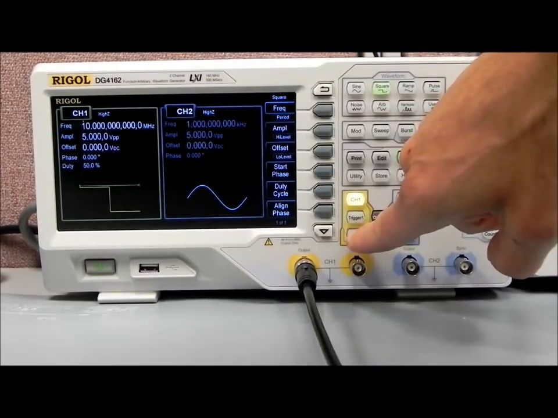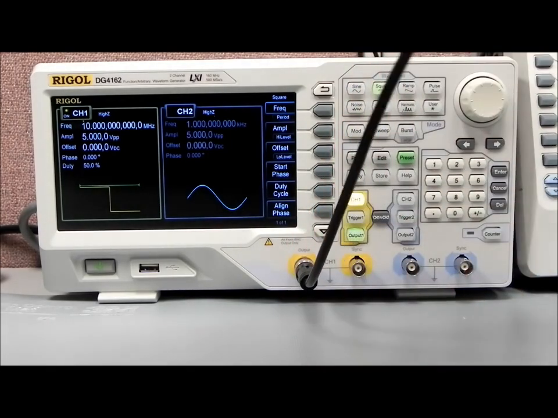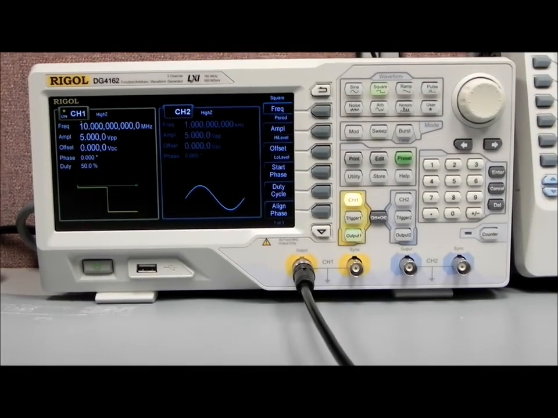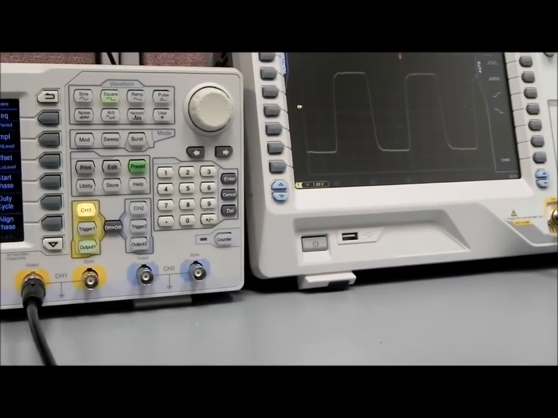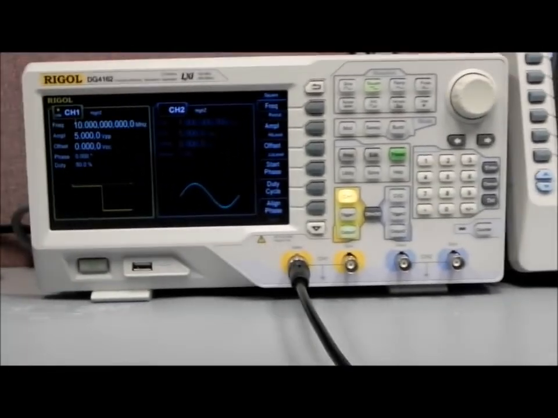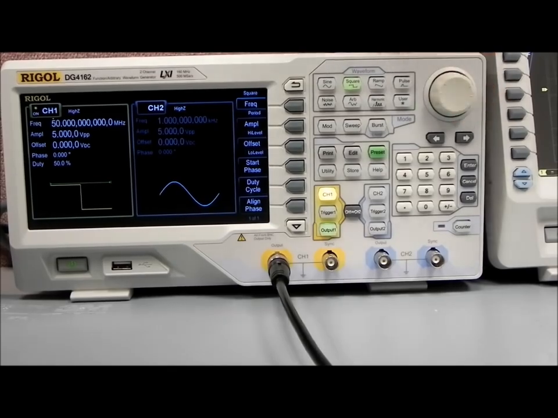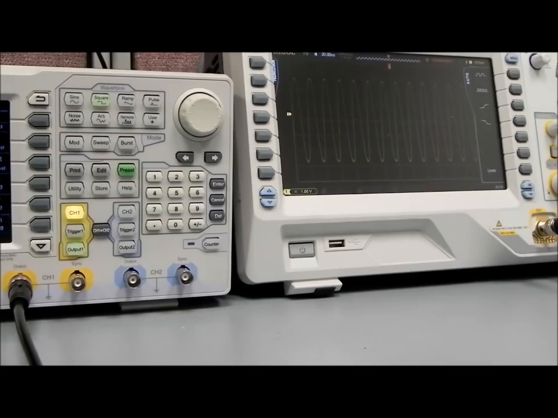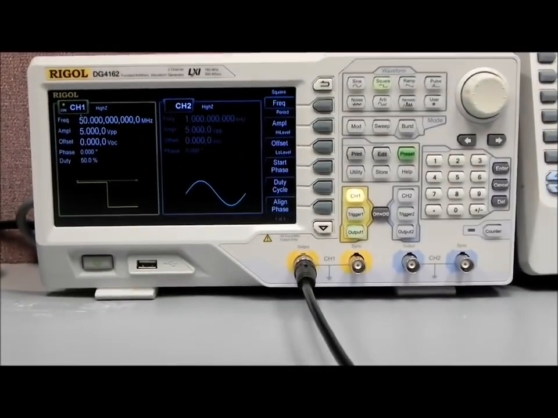And now let's turn that output on. I have channel 1 connected to one of our oscilloscopes, the DS4000 series. I'm just going to pan over for a second if you can bear with me. And so you can see that we have the square wave shown over here on the scope. Now let's change that to 50 megahertz, and you can see that we've gotten a tighter period on that.